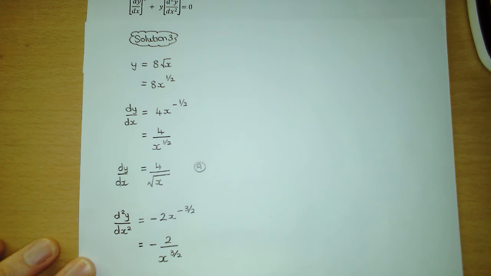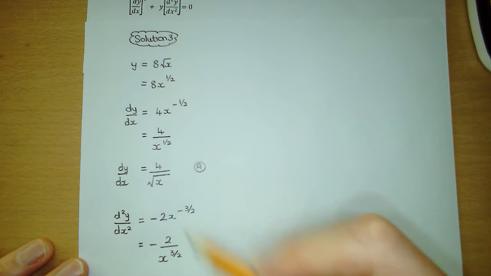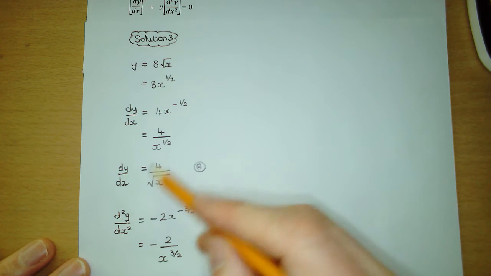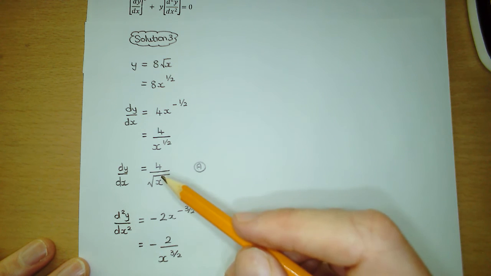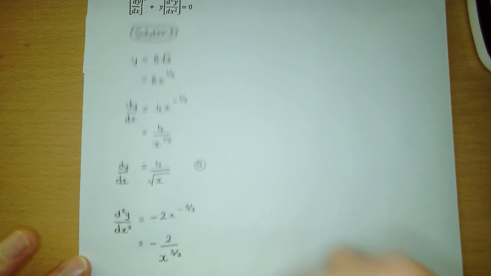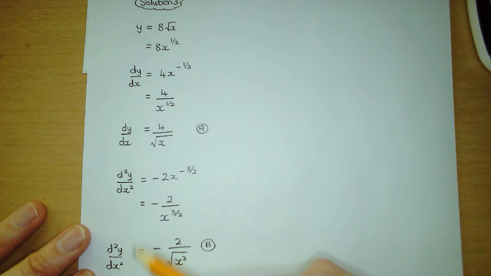I'm going to call that B. So with A and B, we've now worked out an expression for the first derivative and the second derivative.